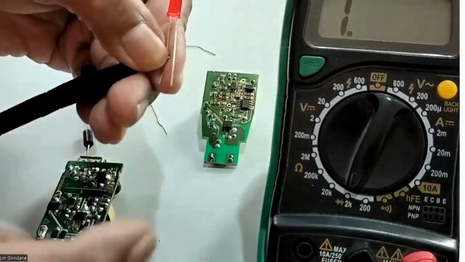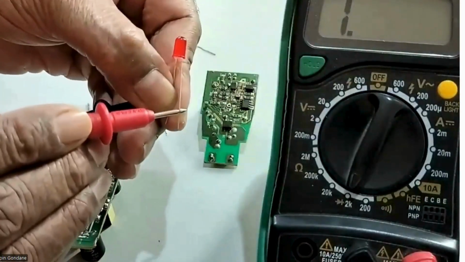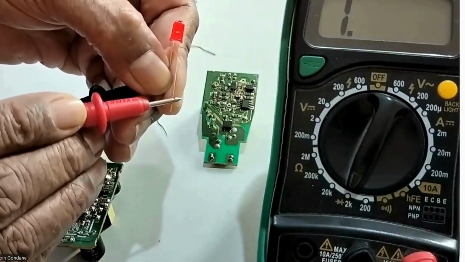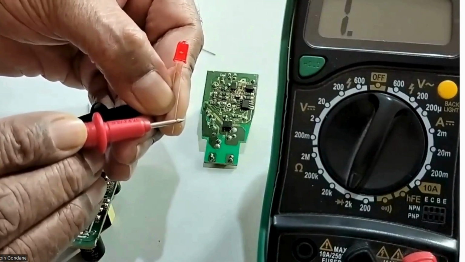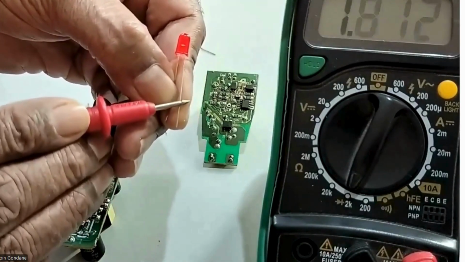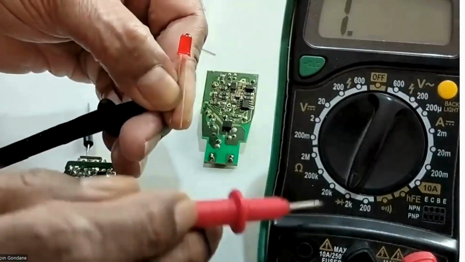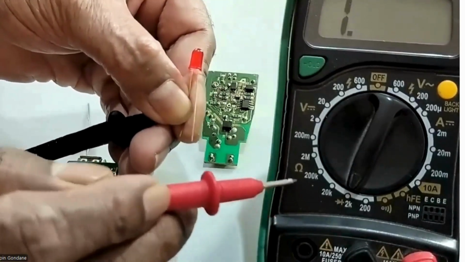But here you don't have to worry about the values. The LED will glow. If the LED is not glowing, the LED has gone; the junction has broken inside. But if the LED is glowing, it is working all right. You have to understand that this LED is glowing due to the battery which is inside the multimeter.